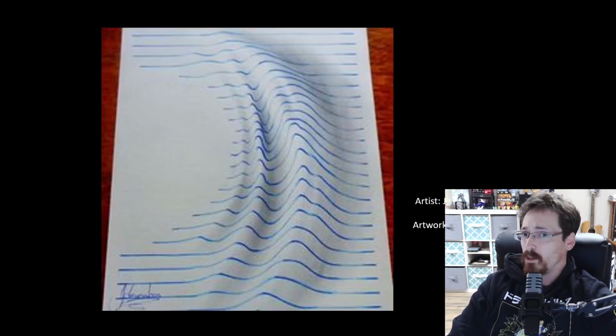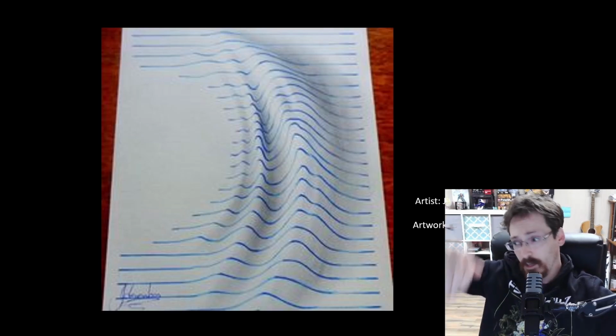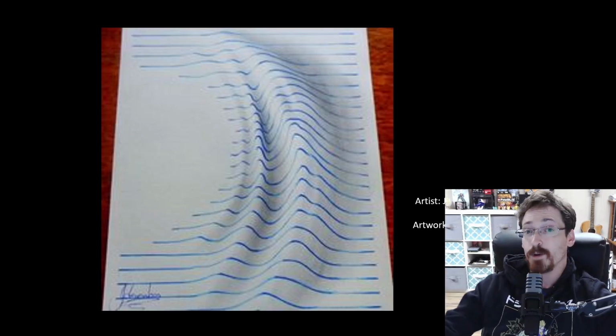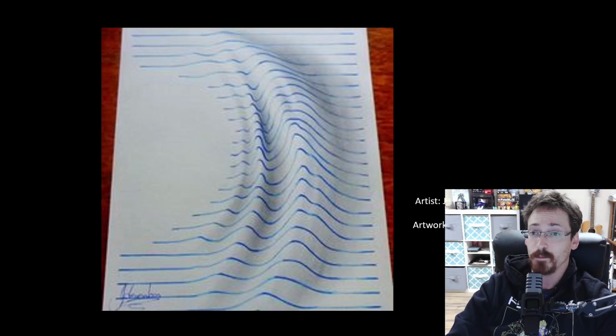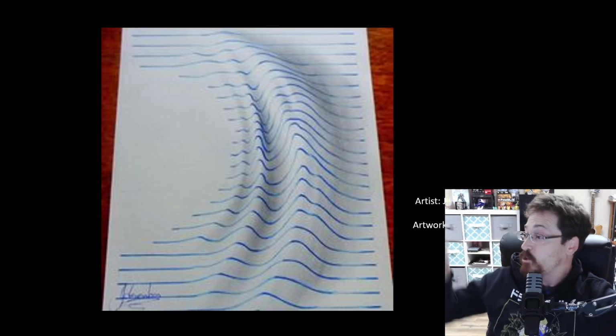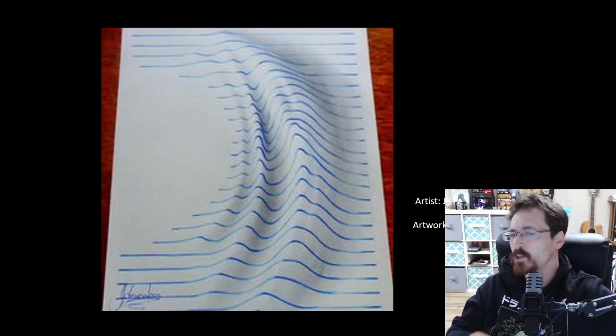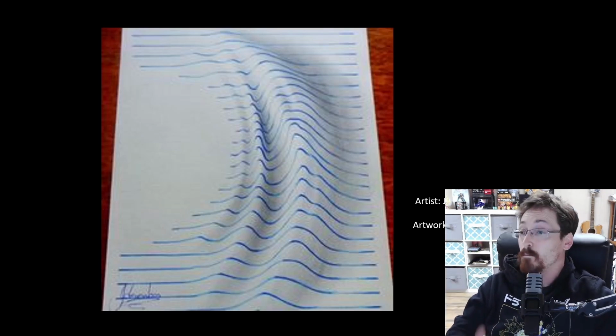It is line placement and line thickness that creates the illusion that the paper is actually curving up and folding down like a wave. In actuality, this is just a flat piece of paper. Now, I do have students comment and say that there's shading on there and the shading adds to the illusion, and yes, that is true. The shading does add to the illusion, but the line thickness and placement is the majority of this illusion.